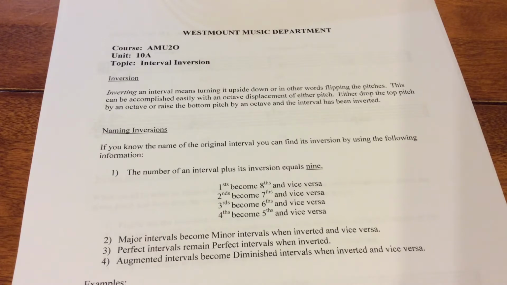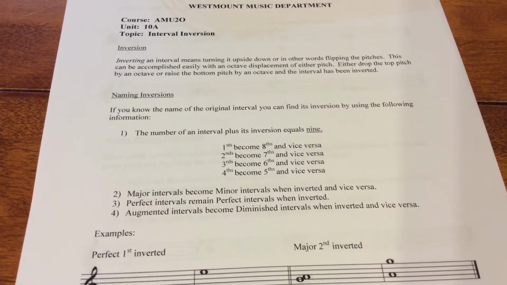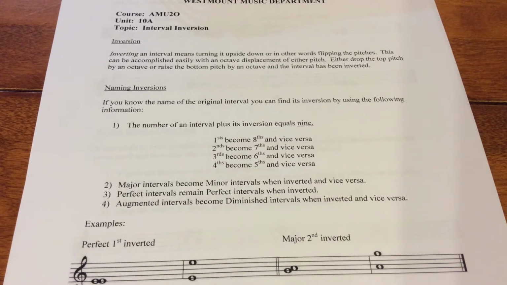This can easily be accomplished with an octave displacement of either pitch. So there's two ways to do this. You can either take the top pitch and lower it by an octave, or you can raise the bottom pitch by an octave. And by doing that, in either of those cases, you will create an inverted interval. Once we've inverted the interval, we need to rename it, because obviously it's no longer the same.